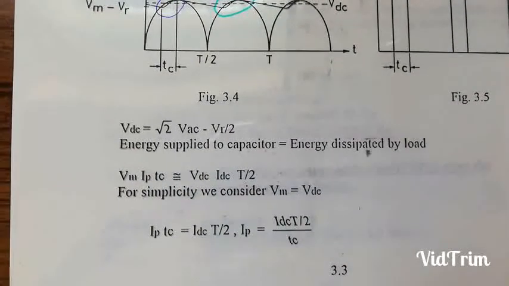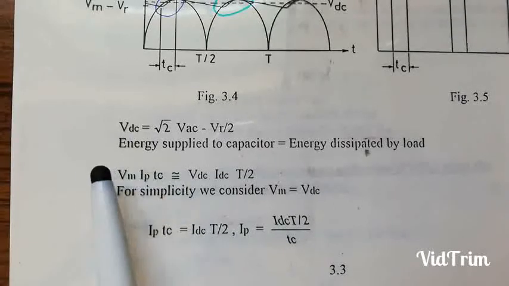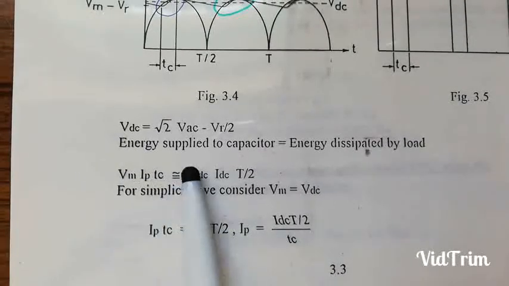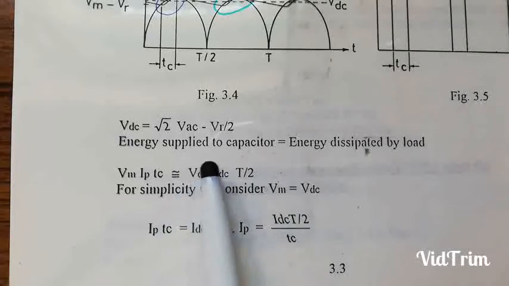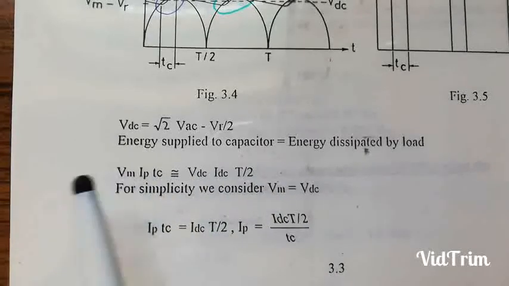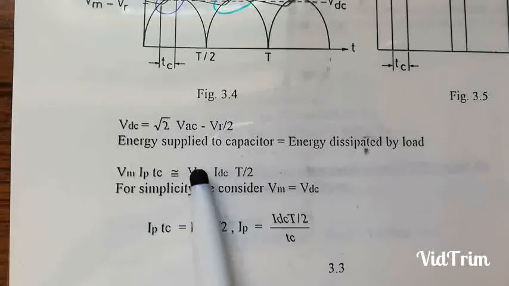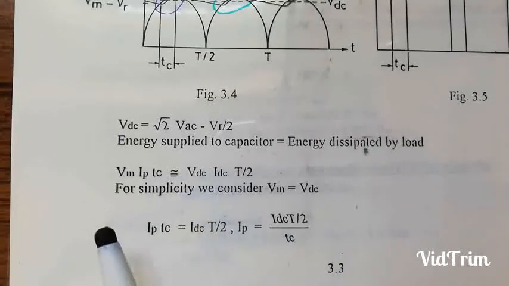And down here you equate the energies. So whatever energy or power you are getting out of the transformer is delivered to the load. So this side must equal the other side. We have the VM, which can almost be considered equal to the VDC. Okay. And what we are left with is the current and the time.